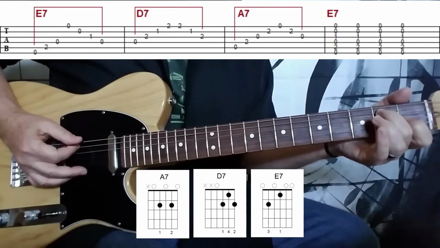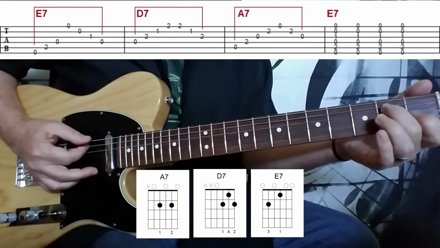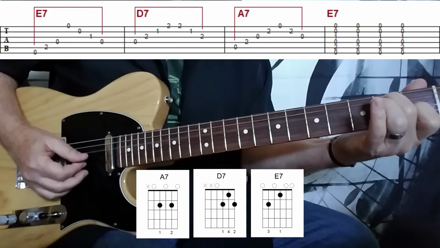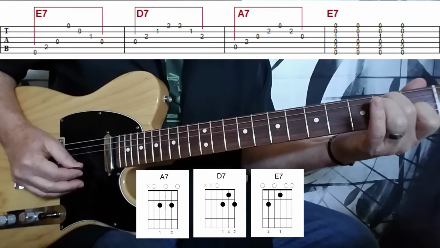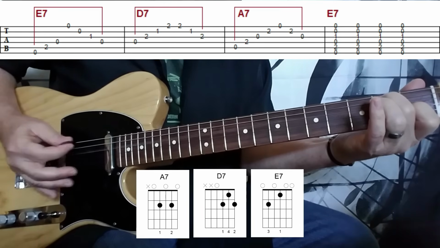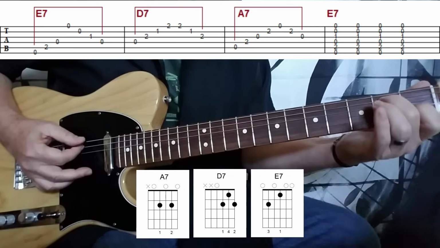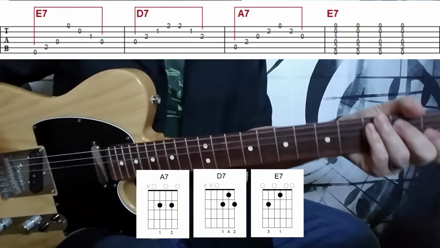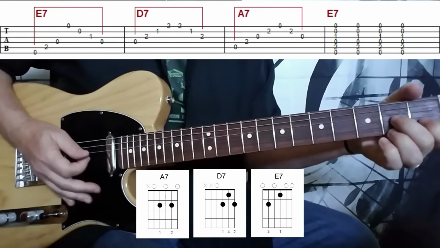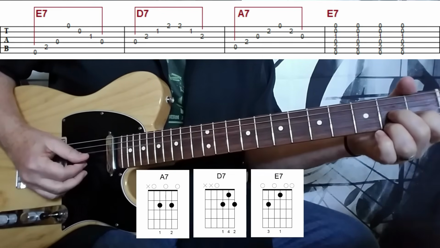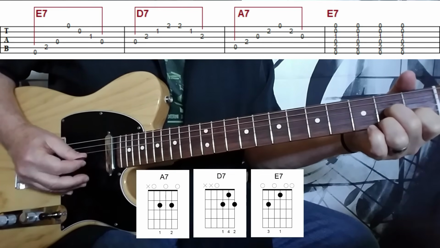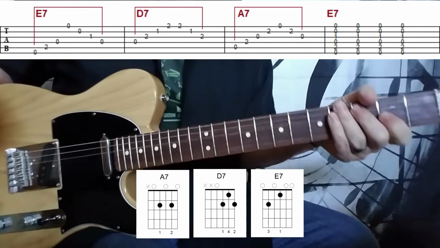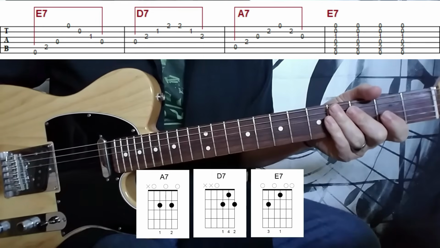Okay, so I started with the very top string and I picked down 3. Then I swung down to the bottom and came up 4. And you'll play that 1 time. You'll go back to the D7. And then, of course, we'll play the turnaround.